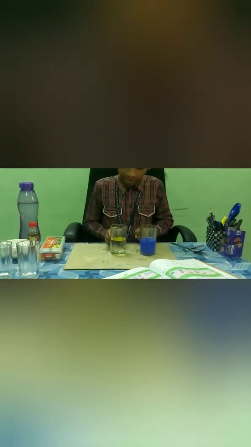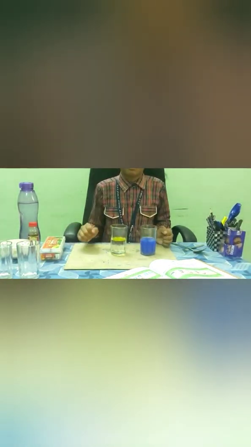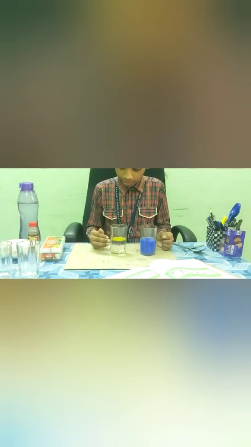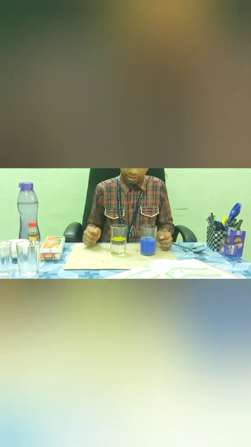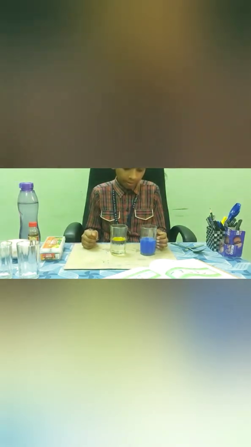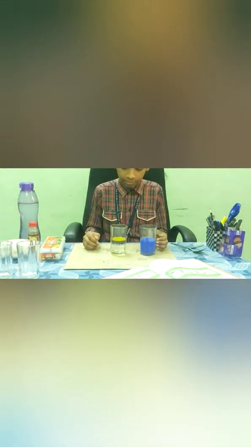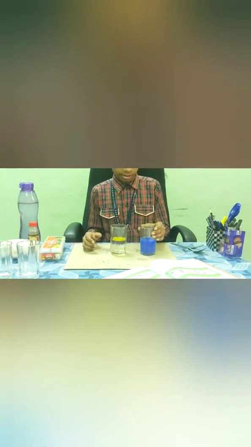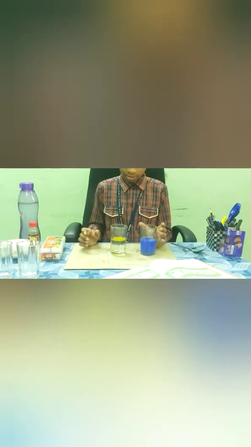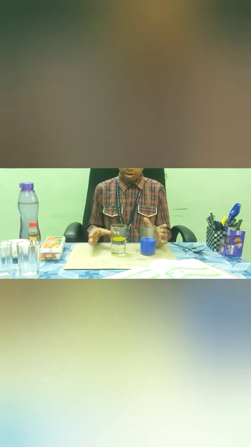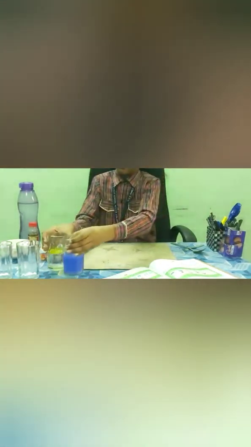We can see here that not all liquids dissolve in water, like mustard oil and all the other oils. But some liquids dissolve in water, meaning they are soluble in water. Ink and paint are soluble in water, and mustard oil and other oils are insoluble in water. So this was the first activity. Now the second activity.